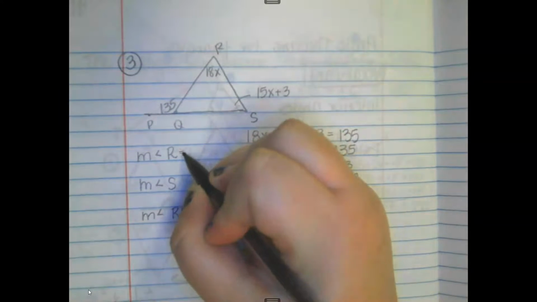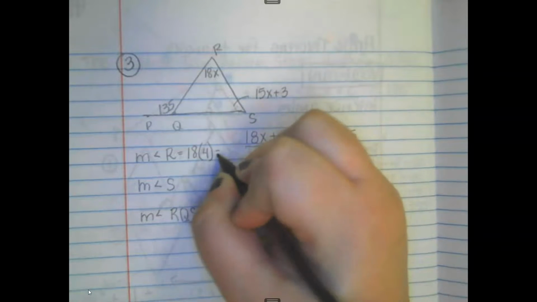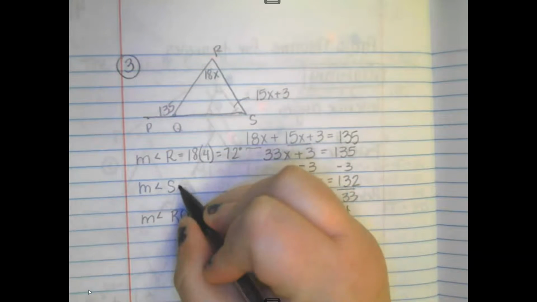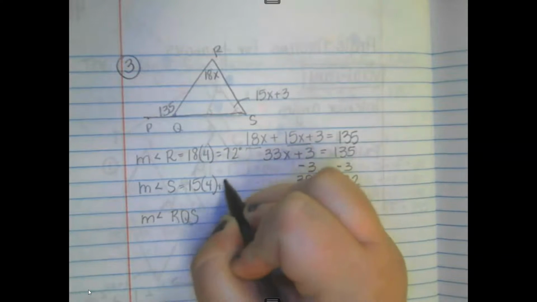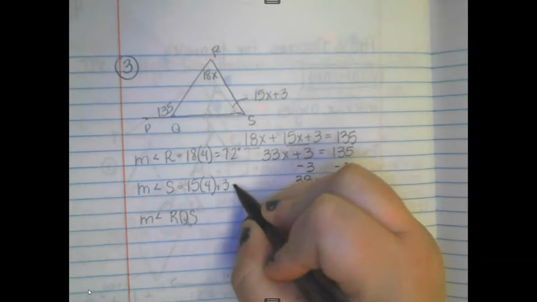But did that give me those measurements? Nope, so I have to go back and plug them in. So angle R is going to be 18 times x, which is 4. So 18 times 4 is 72. Go back to S. It's going to be 15 times 4 plus 3, which is 15 times 4 is 60, plus 3 is 63.